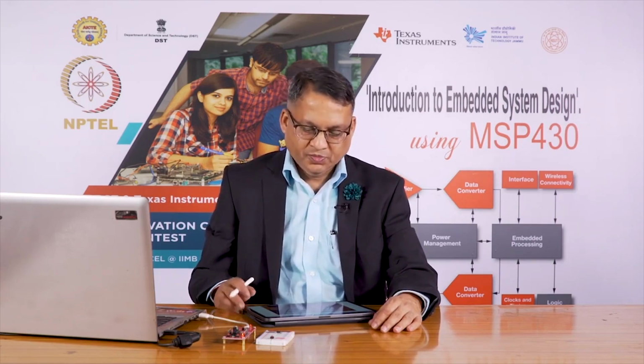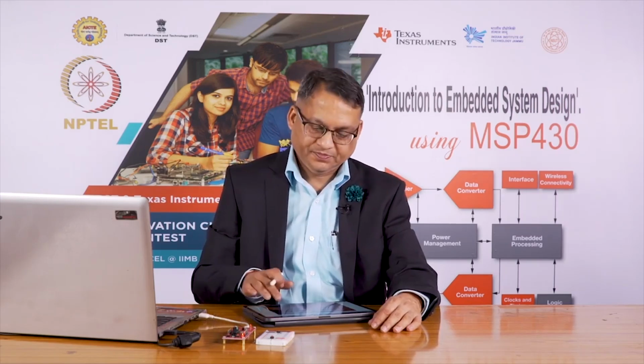In the previous lecture, we connected the MSP430 microcontroller using the MSP430 lunchbox to LEDs, and we saw how we could toggle the LEDs, or turn the LEDs on and off. We called those programs Hello LED or Hello Toggle. Now, in this session we are going to consider input devices, and the most common input device is a switch. So, let us see how we can interface an MSP430 to switches.